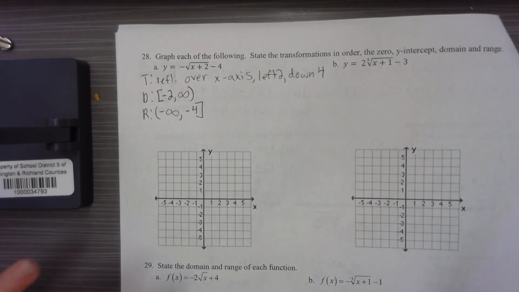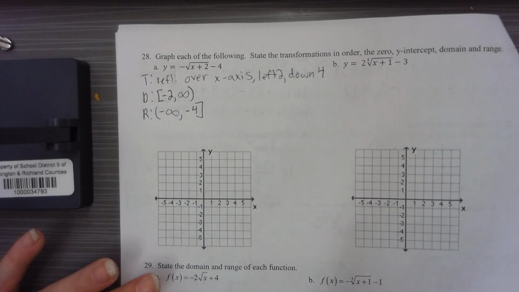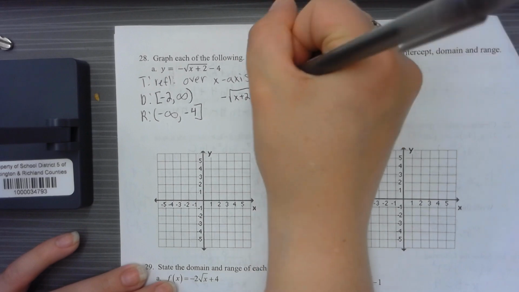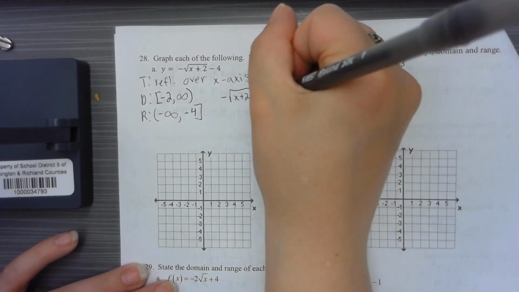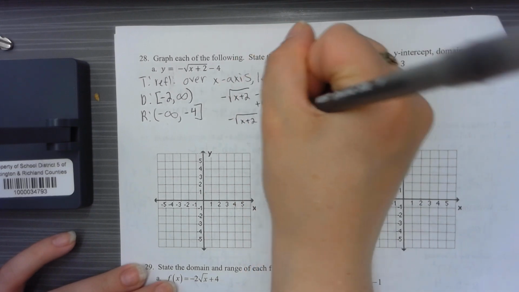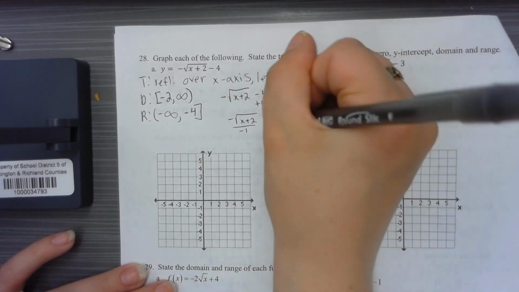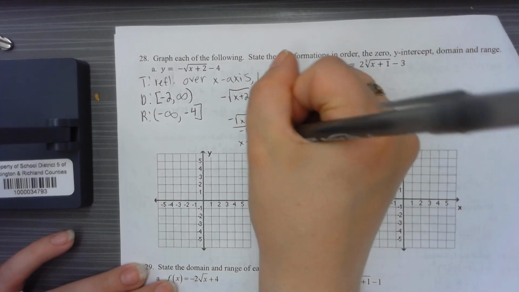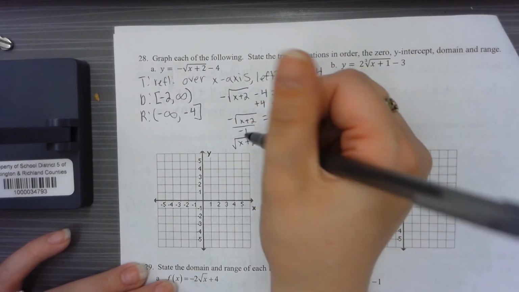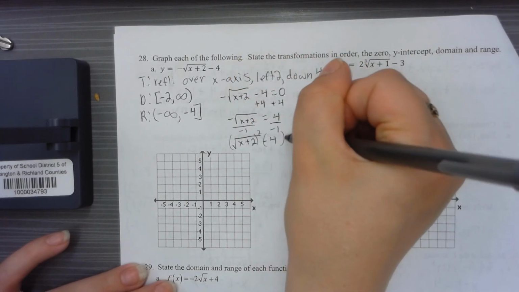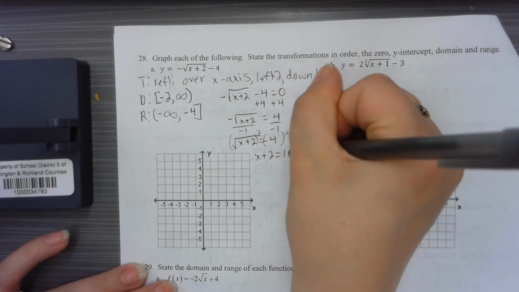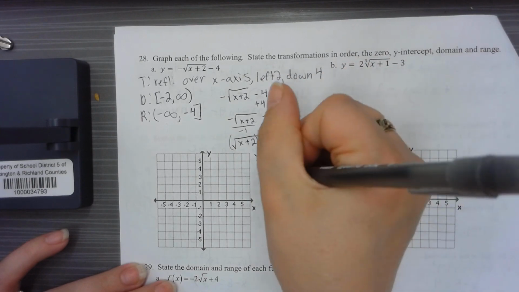So, let's see. Do I want to find the 0 or the y-intercept? Yeah, I guess I'll do 0. So to find the 0, again, we'd set this equal to 0 and solve. So we'd add 4. We'd have to probably divide by negative 1 first. We'd square both sides. So it'd be x plus 2 equals 16, and then subtract 2, so x equals 14.